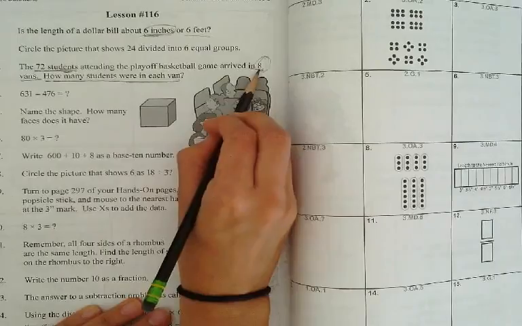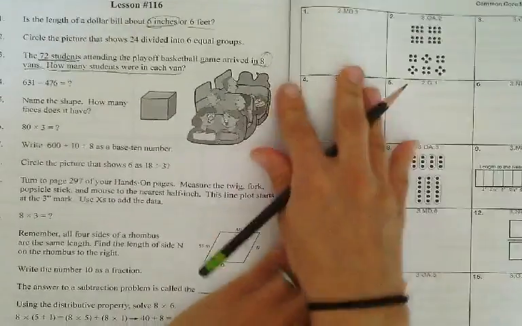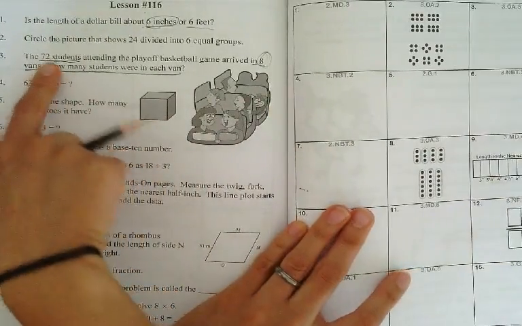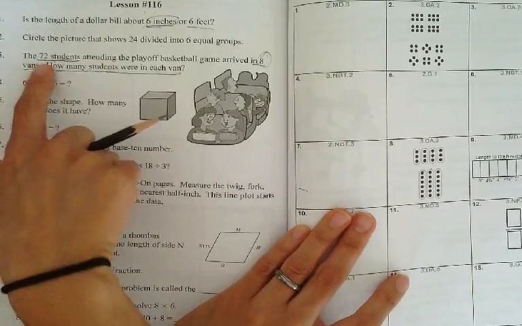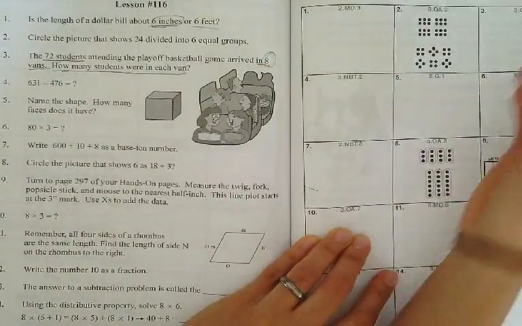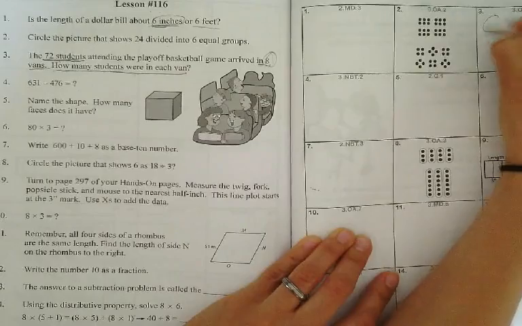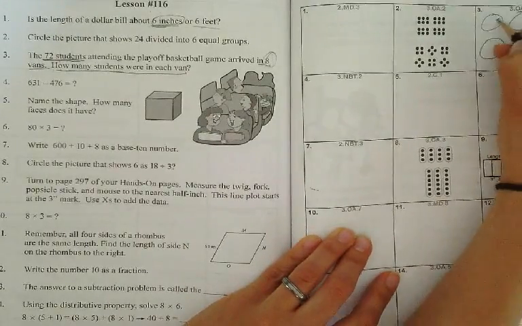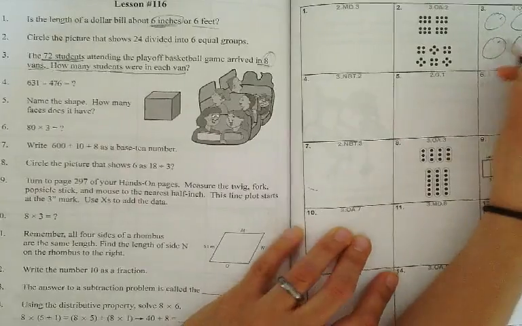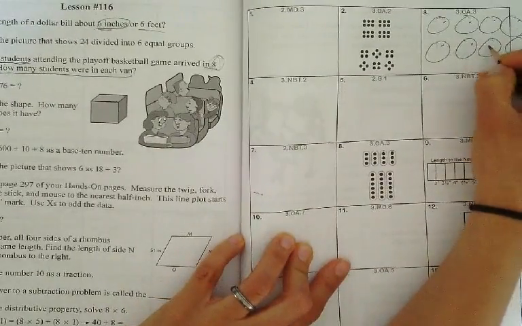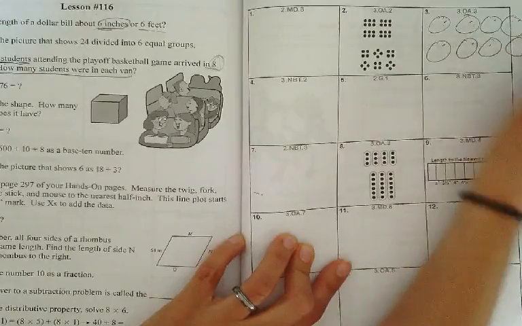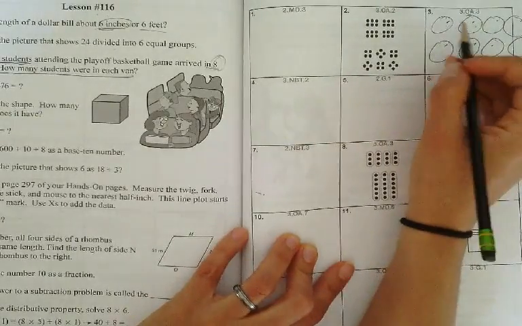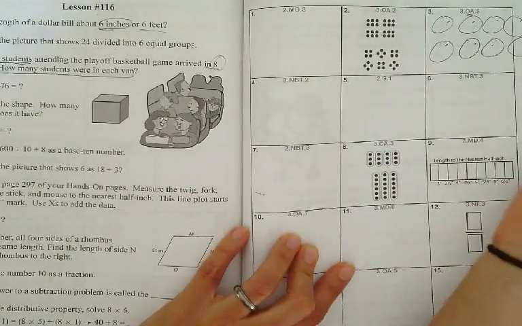It'd be 8 groups, and you'd start looking at your total, and you could put 1 out of the 72 into each group, which would probably take a while, but it is a way to do this problem. And if I went through each one and counted until I got to 72, then I would find out how many students were in each van. Or I could do it this way.